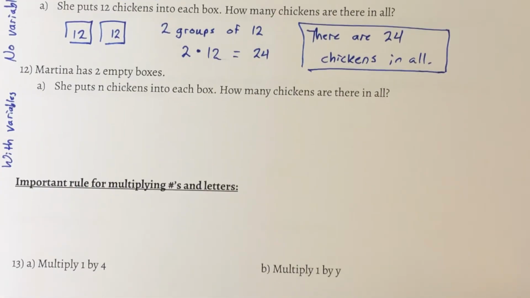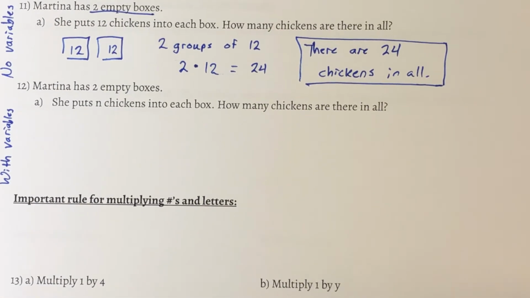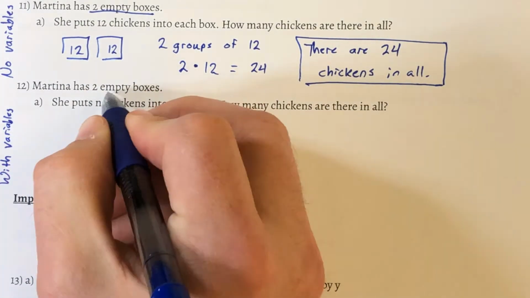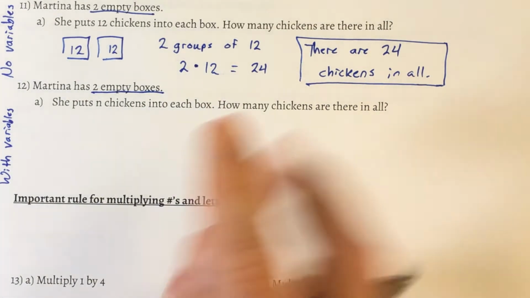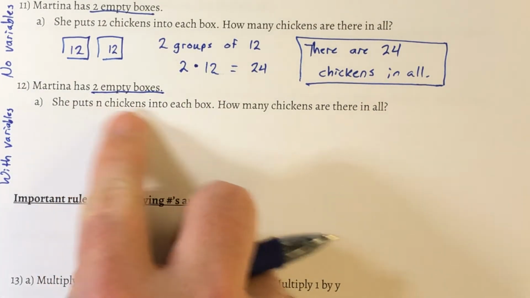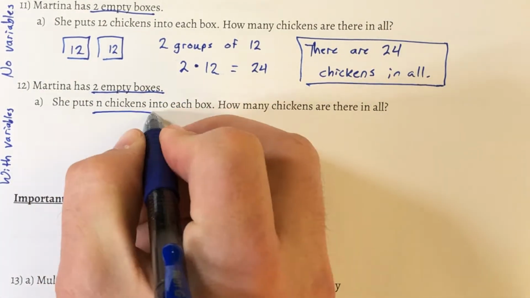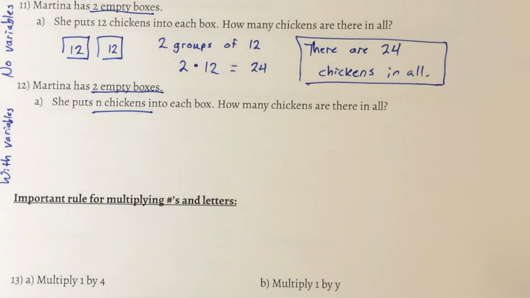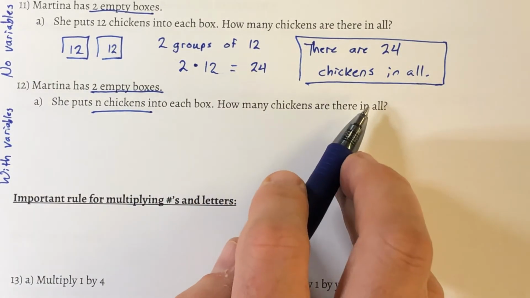All right, let's do the same type of problem, but with variables, with unknowns. Martina still has her 2 empty boxes. This time she's going to put chickens into each box. What does that mean? We don't know how many chickens she's putting in the boxes. It's going to be the same amount every time though. How many chickens are there in all?